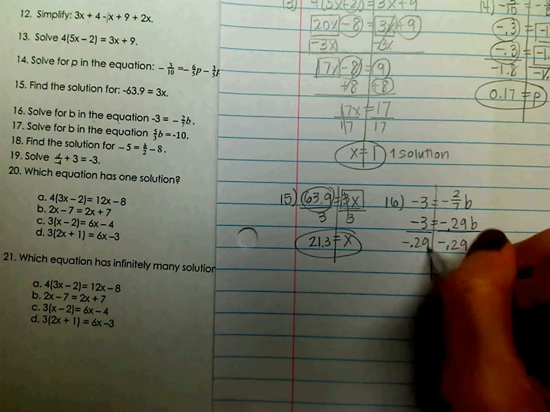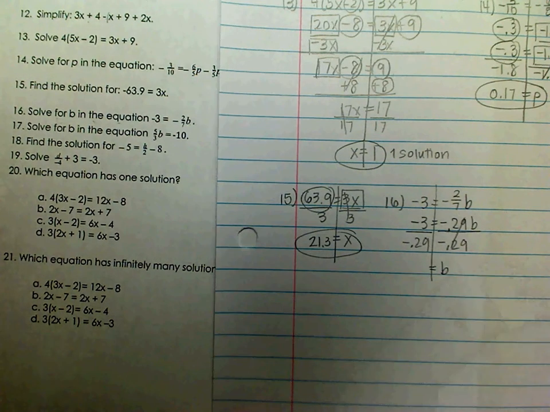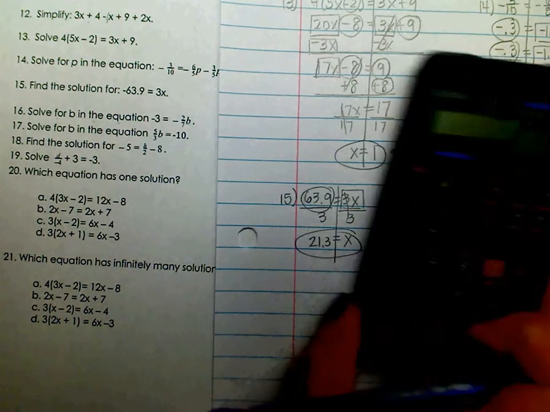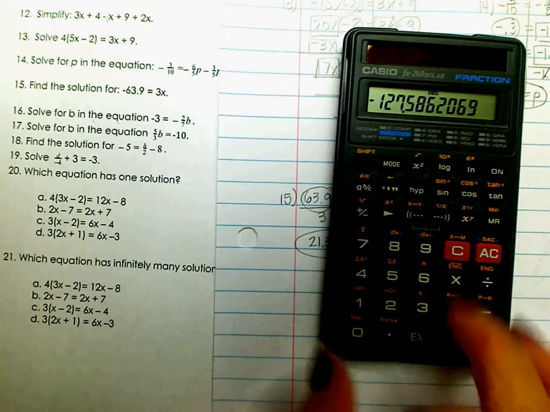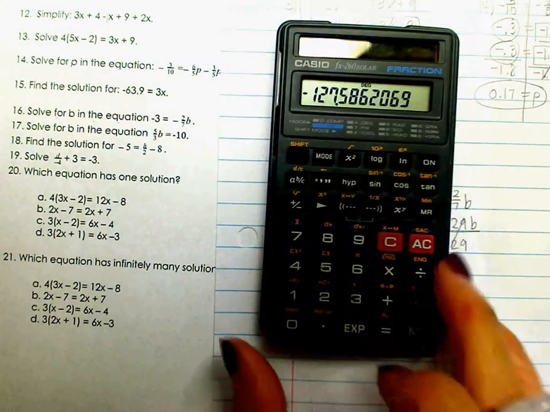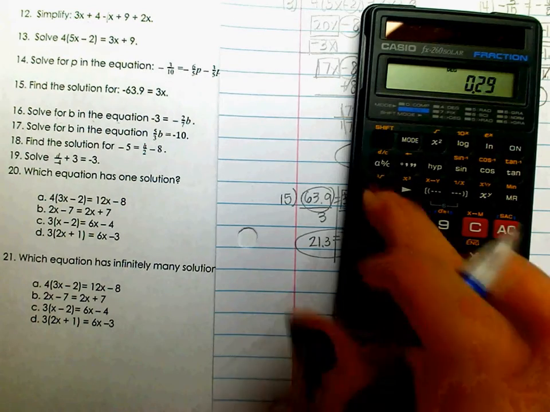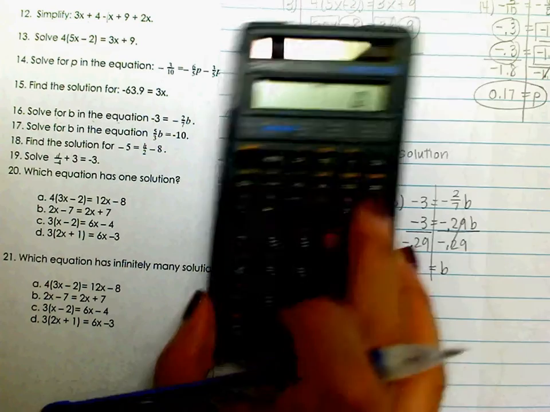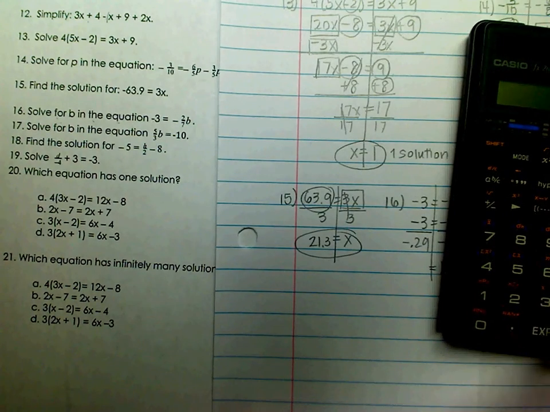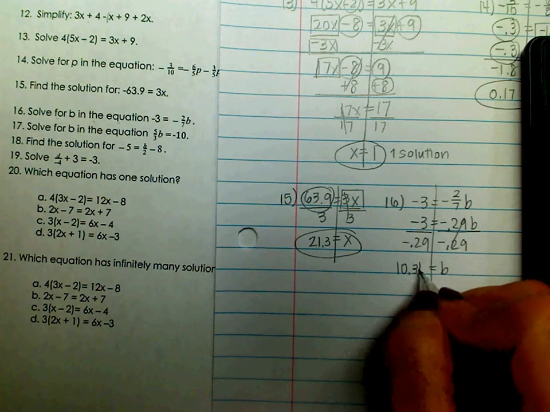Now, there's another way to do this, but we'll just go with this. So negative 3 divided by negative 0.29 is negative 127, I think that's right. Let me double check. No, okay. So let's double check now. 3 divided by 0.29. Okay, so it should be positive 10.34 because a negative divided by a negative is positive, and that's your final answer.